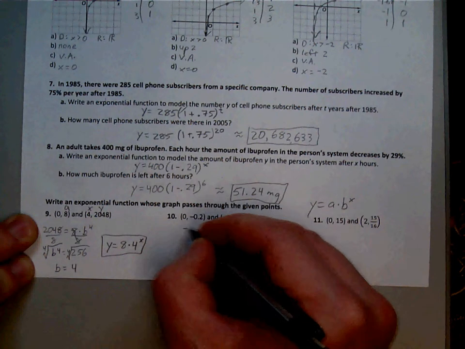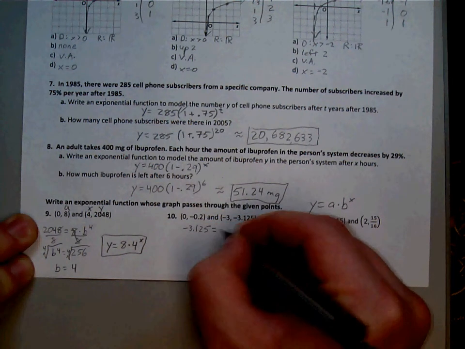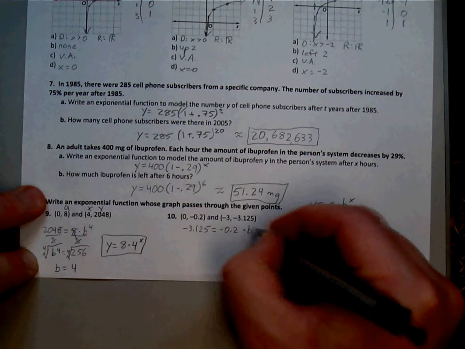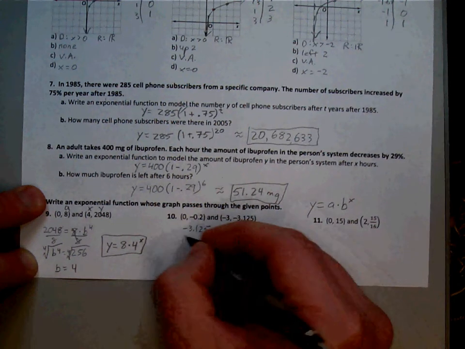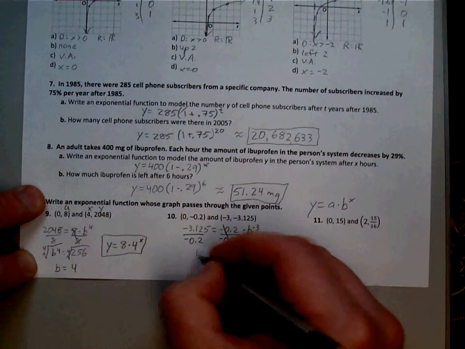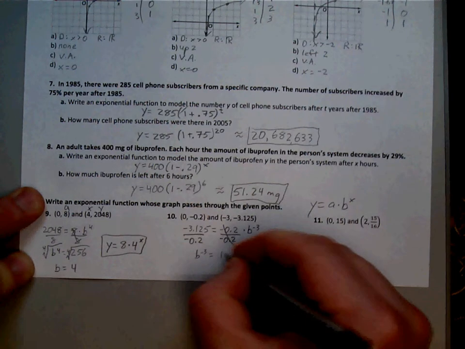Then the next one I get negative 3.125. That's my y. My a is negative 0.2. I don't know b, but it's raised to the negative 3. So I divide by negative 0.2. So b to the negative 3rd is equal to 15.625.